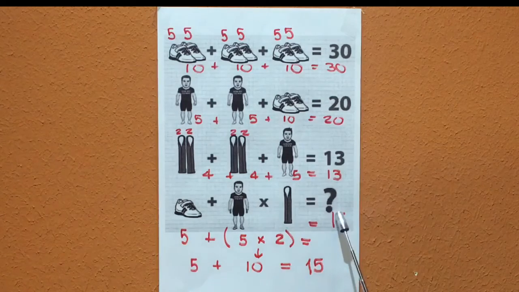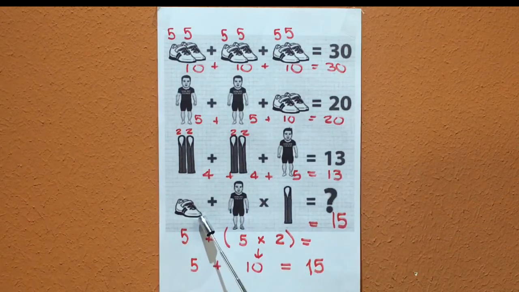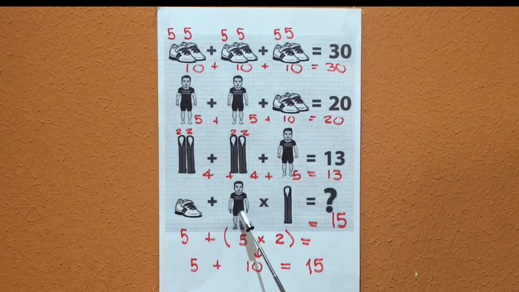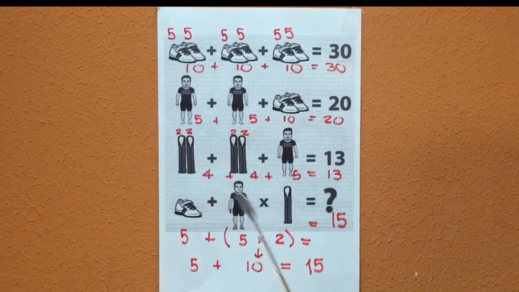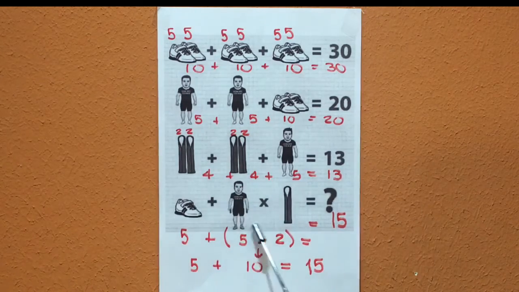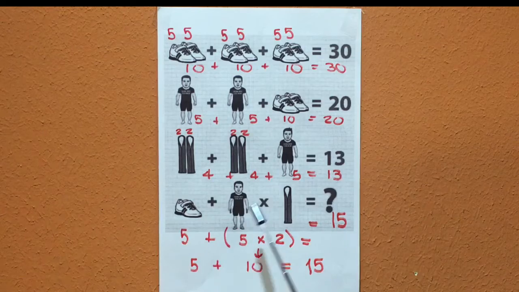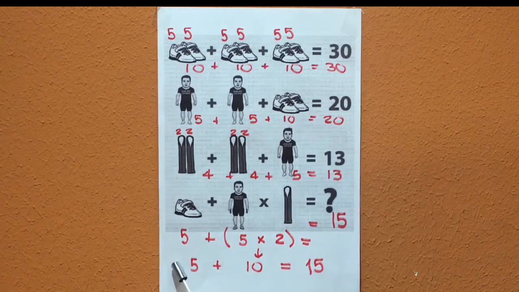Now, this is the question. How much is the value? Well, since we know the shoe is 5, the other item is 5, and the scarf is 2. But be careful, because this is an addition with a multiplication. So we first have to solve the multiplication, which is 5 times 2 equals 10, and finally add the number. So the final answer is 15.